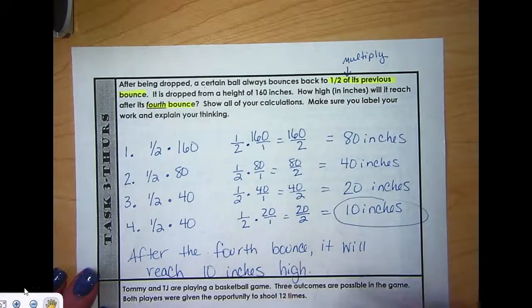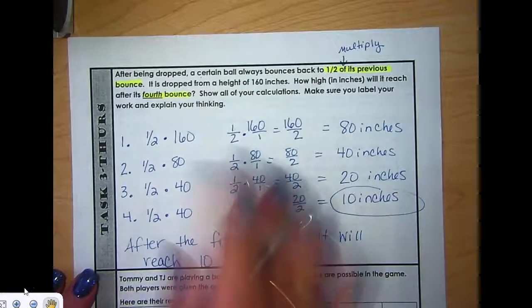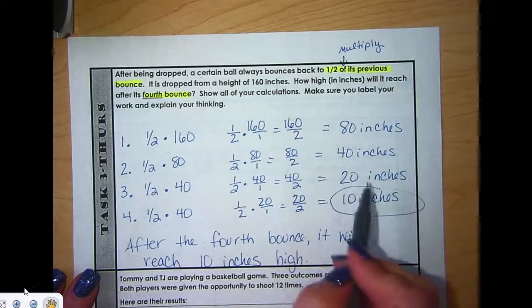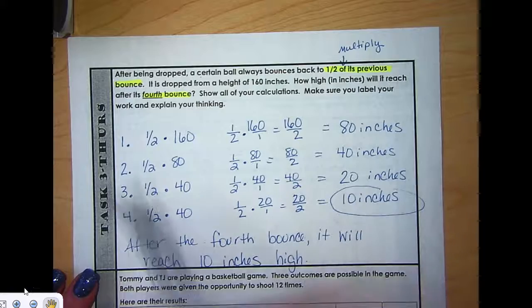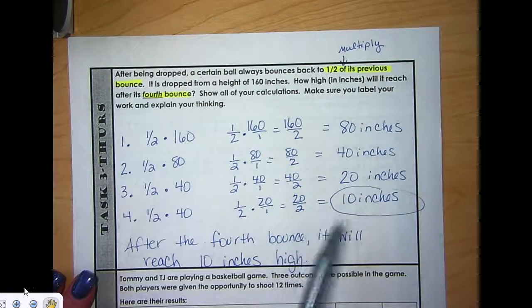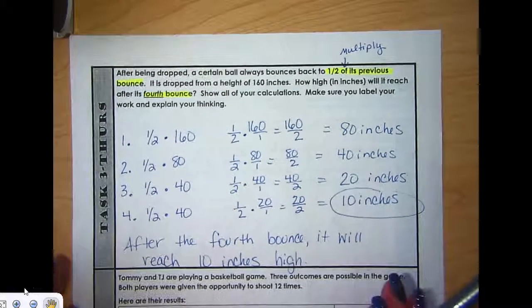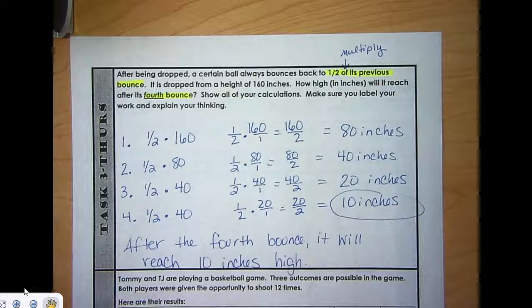So I know as you were working on this one, you may have been able to just intuitively say, I need to split it in half, divide by 2. So you may not have felt like you needed to show all your work. Remember, these tasks are warm-ups or preparations for our unit test next Thursday.